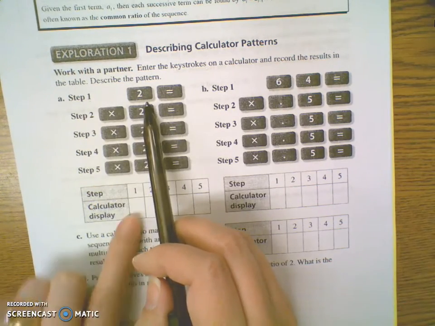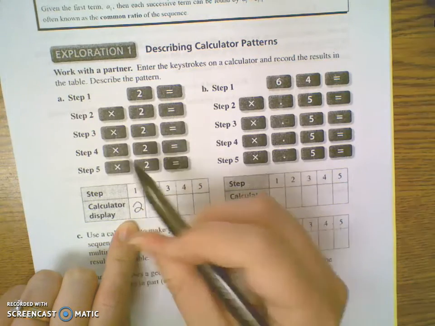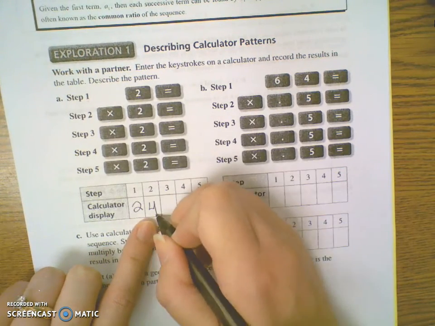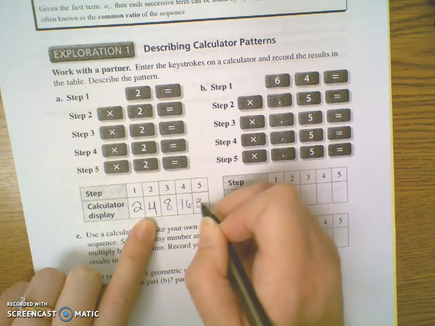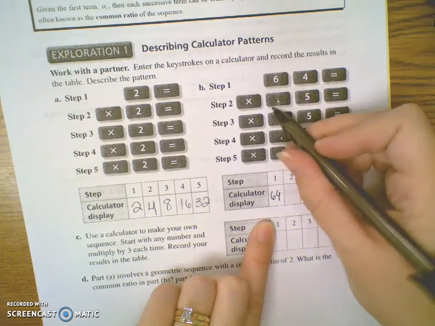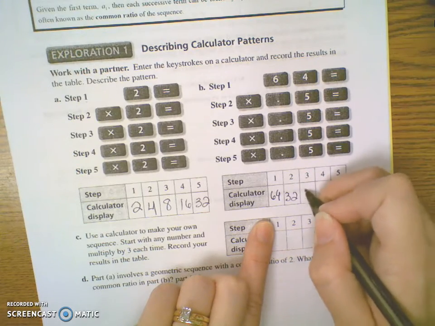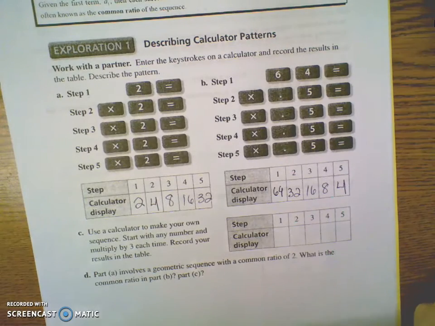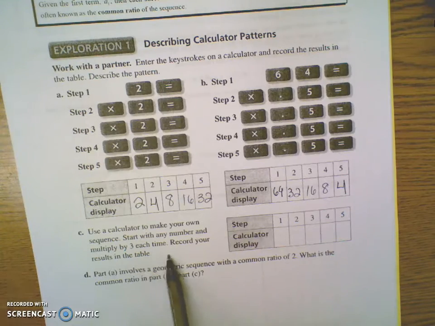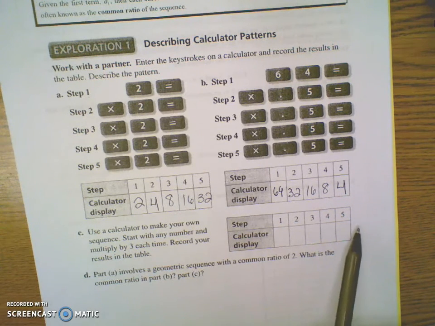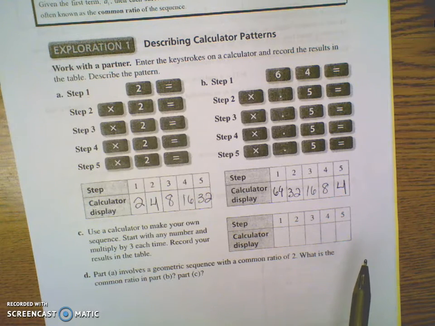So if we have step 1, we put in a 2. And then if we multiply it by 2, that gives us 4, 8, 16, 32. Same thing over here, we start with 64, and then we would multiply by 0.5, which gives us 32, 16, 8, and 4. So that would be what would happen if you put it into your calculator. This one asks us to start with whatever number we want and then put times 3 in your calculator. So basically you're multiplying it by 3 every time.